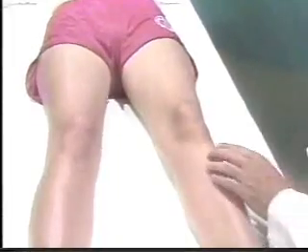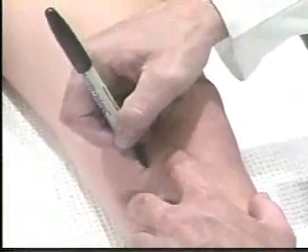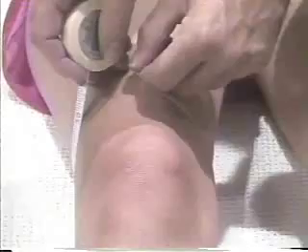In the supine position, examine for evidence of asymmetry. Atrophy is detected by first marking a fixed anatomic landmark, here the medial joint line. Then, measuring from a fixed distance, here 15 centimeters from the medial joint line, the thigh circumference is measured. Compare this measurement to the opposite normal thigh. The presence of greater than a half centimeter difference often reflects objective evidence of real underlying knee pathology.